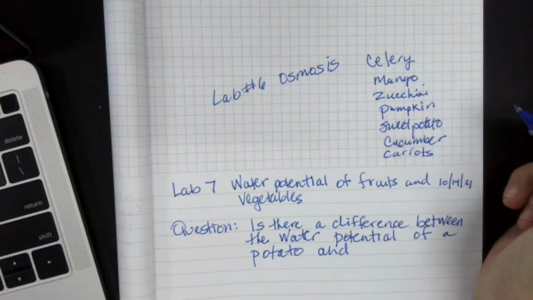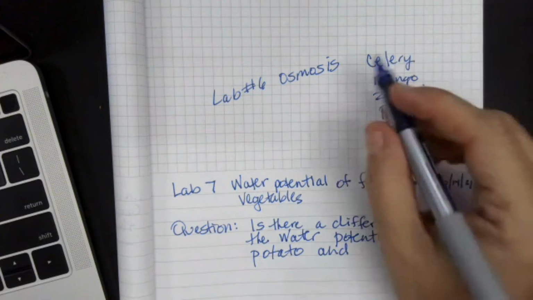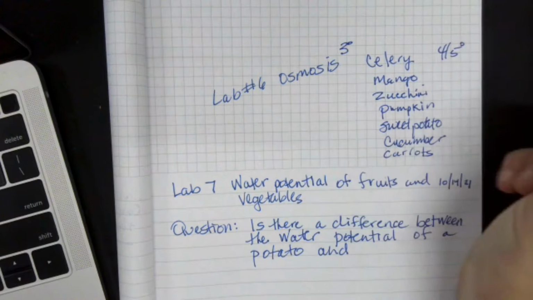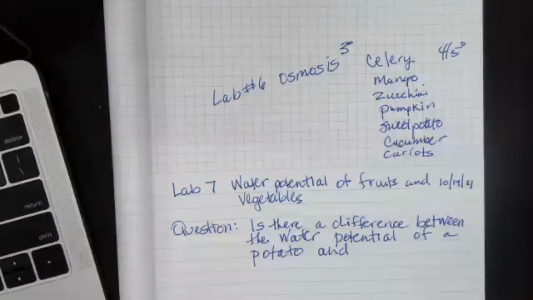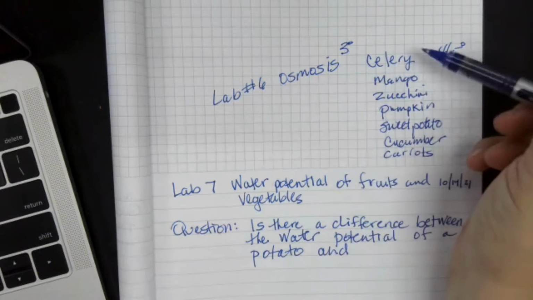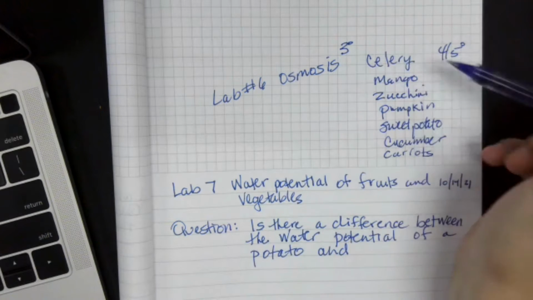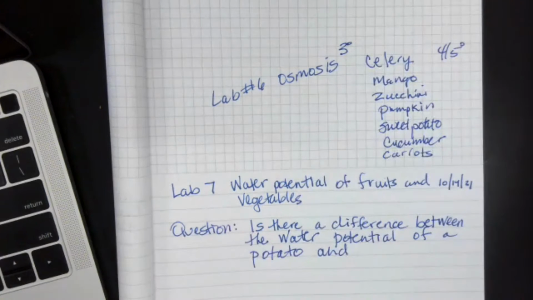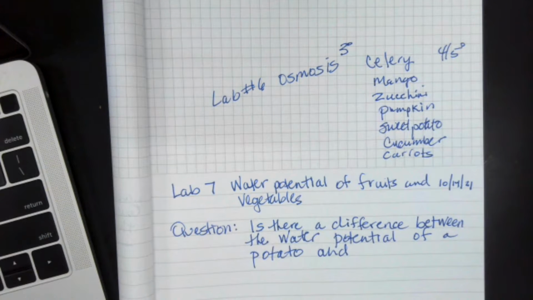I can only have one group per class, so we're going to have 3rd period and 4-5. Only one group per class can do each of these. Somebody in 3rd period could do celery, and somebody in 4-5 can do celery, but not 2 people from 3rd period. So that's clear. At this point, talk it over with your lab partners and pick one of the vegetables.